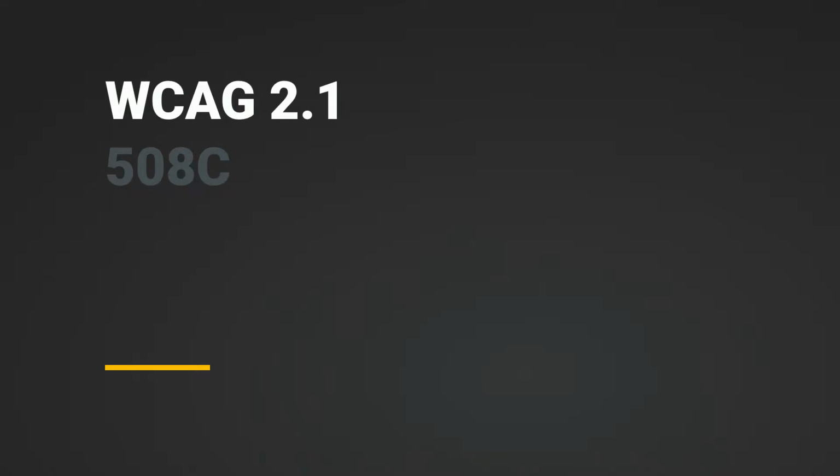There are 3 levels. There's A, AA, and AAA. A is kind of bare minimum. We should all be doing it. You're not doing a great job as a developer or a designer or content editor if we really have to be focusing on those level A issues. AAA is a little on the opposite spectrum. It doesn't really affect a lot of sites out there, and a lot of times if you're going for AAA, it's actually not the best for visual users, so it's kind of on the opposite spectrum.